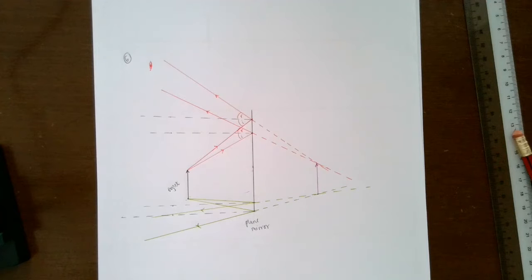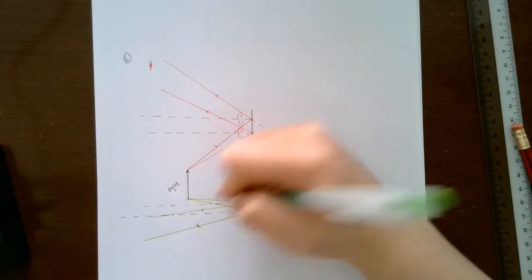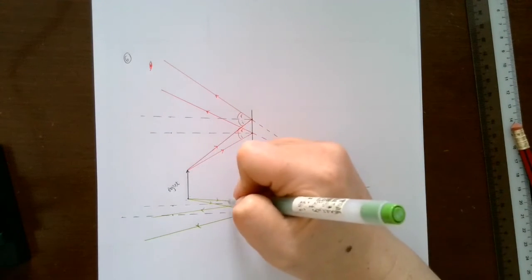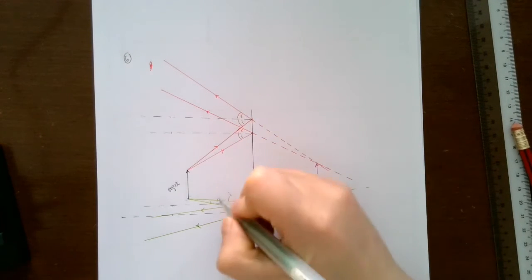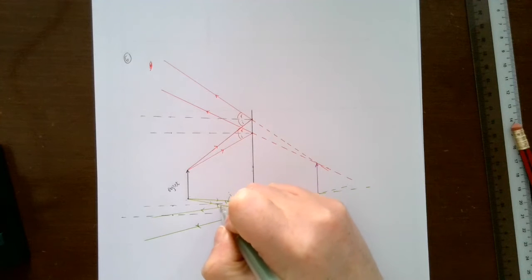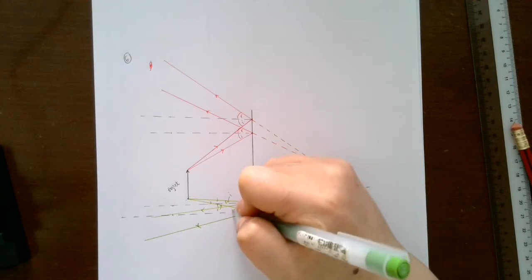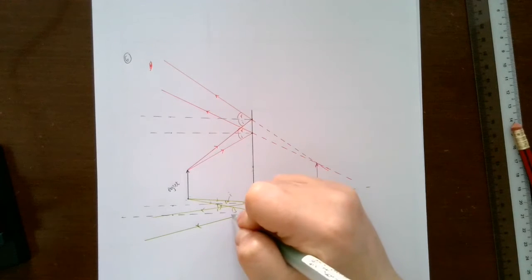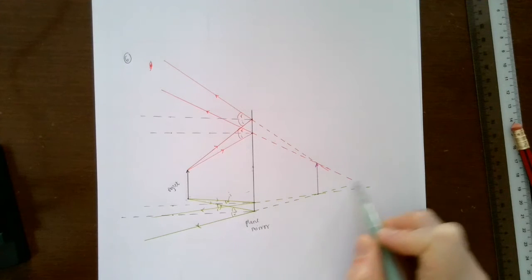Okay, so now we take the bottom and we send 2 rays again. So we're going to send this one and this one. Now this angle of incidence here will equal this angle of reflection here, and this angle of incidence will equal this angle of reflection. Okay, and again we backtrack those.